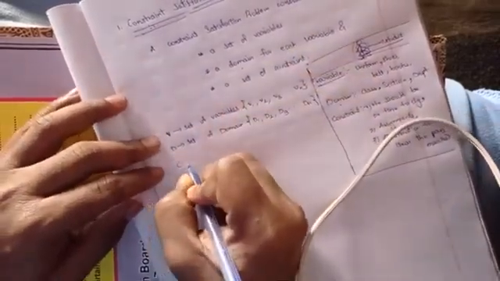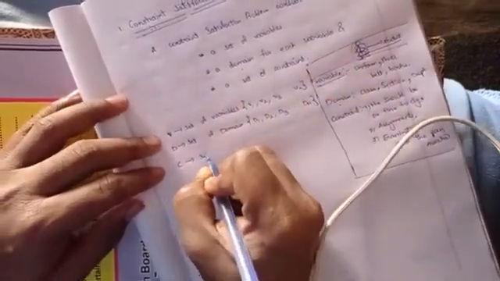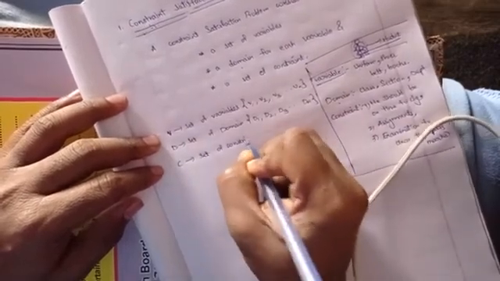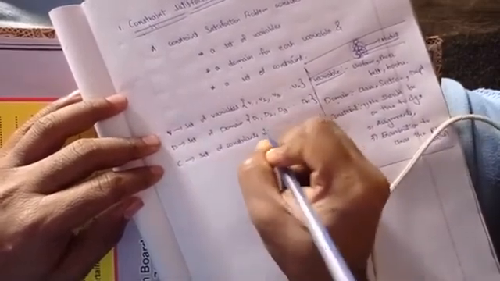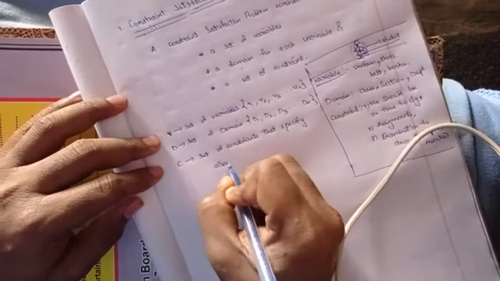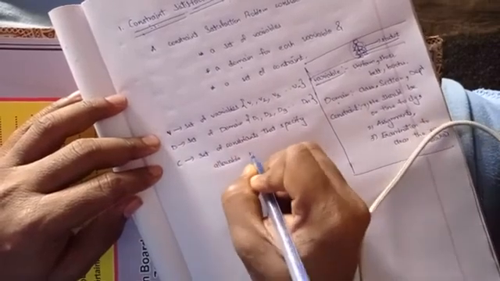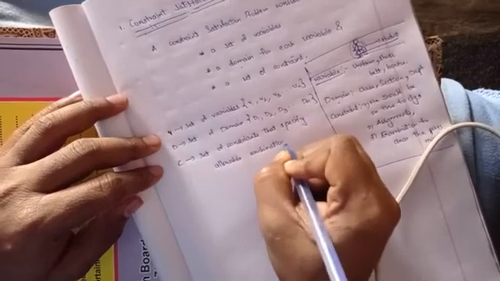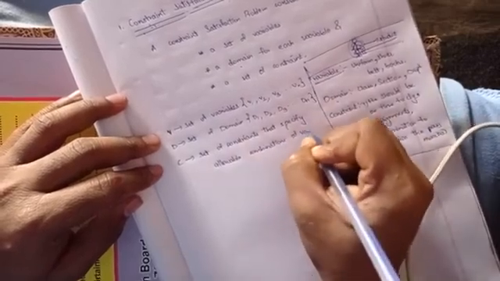And what is C? C is nothing but the set of constraints, the rules, that specify allowable combinations of values.